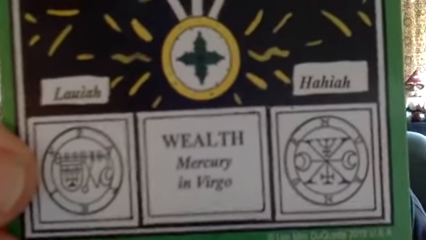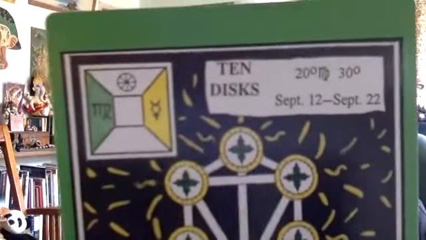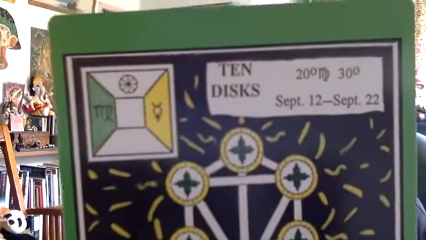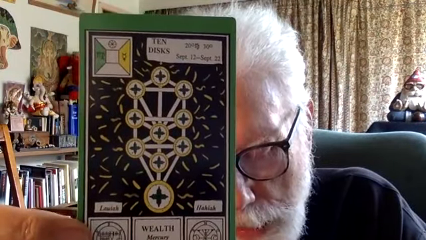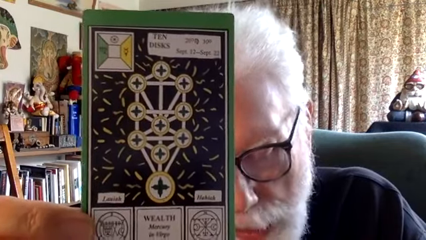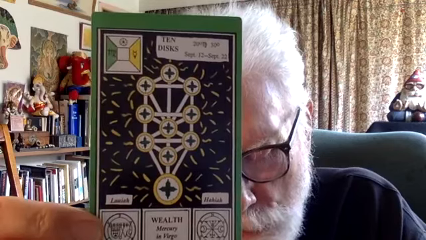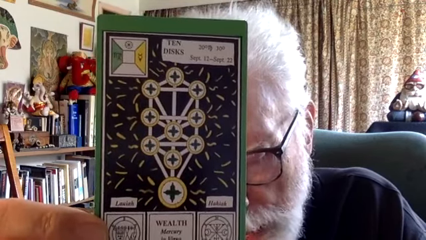So, okay, 30 degrees Virgo. Oh, first of all, it's called wealth, Mercury in Virgo. From 20 to 30 degrees Virgo, September 12th through September 22nd. Malkuth of Asiya. Black rayed yellow is the princess scale of color. General divinatory meanings: material prosperity, recycle wealth by acquisitions and philanthropy. If properly applied, true wisdom and perfect happiness.